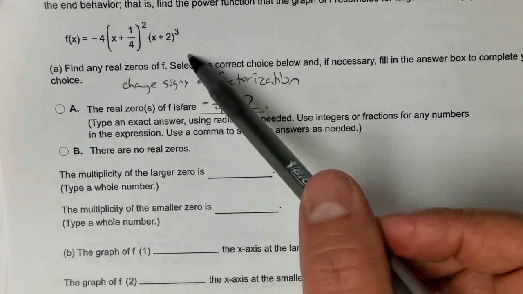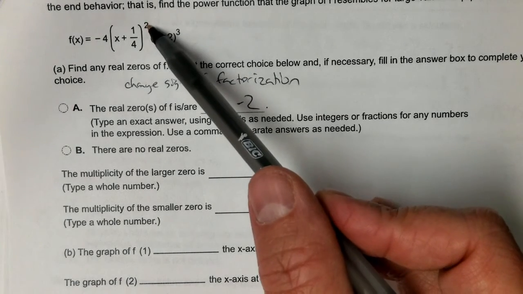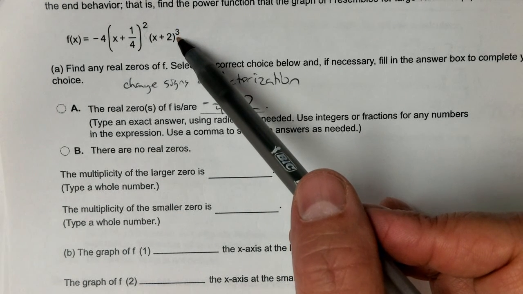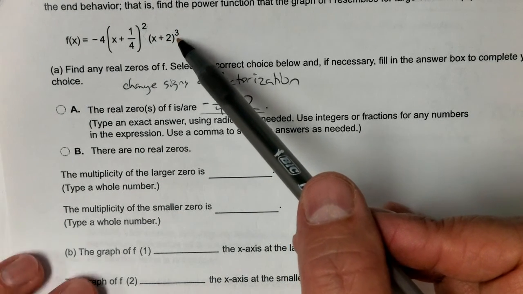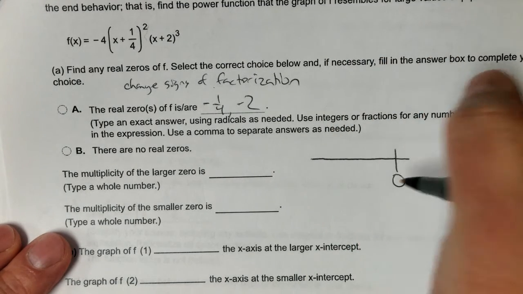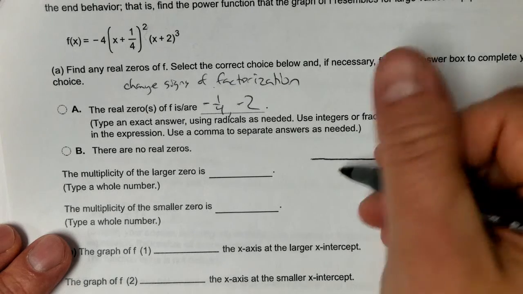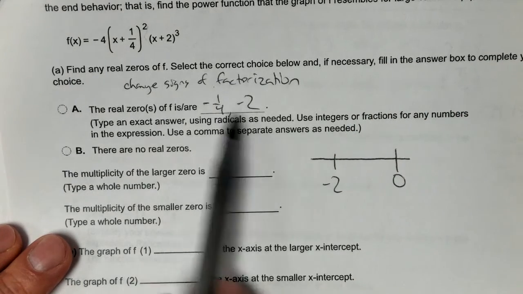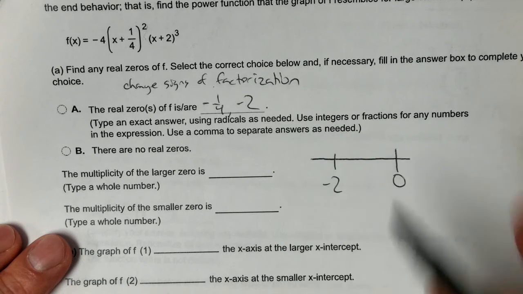Now, that leads me to this question. So, what those exponents are used for is the multiplicity. So, what I would do is I would write a little number line and put 0 here and -2 here. -1/4 is pretty close to 0.